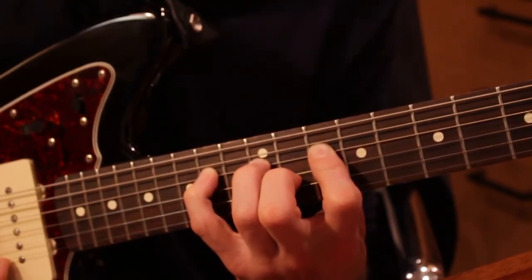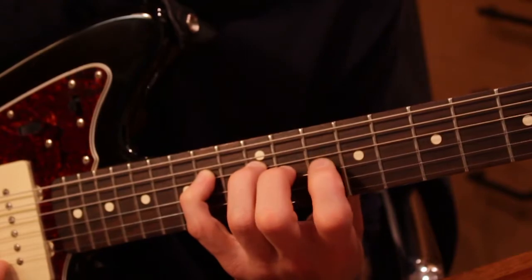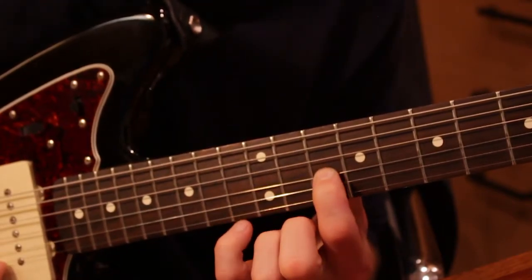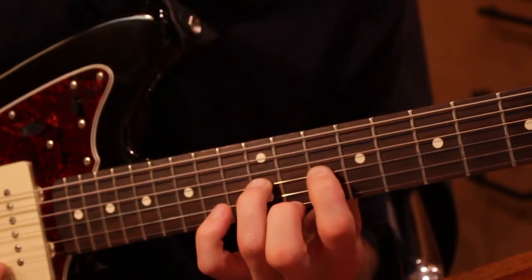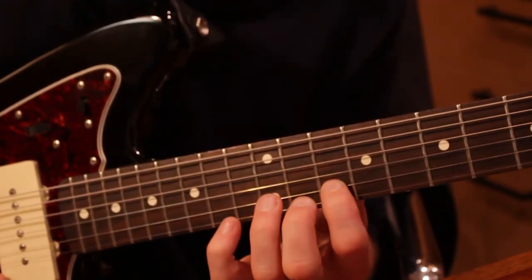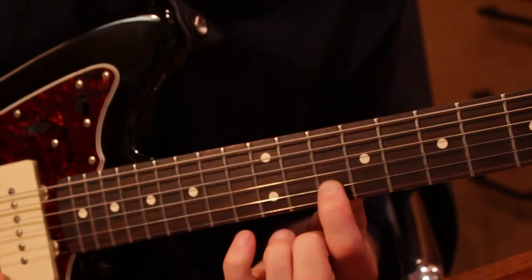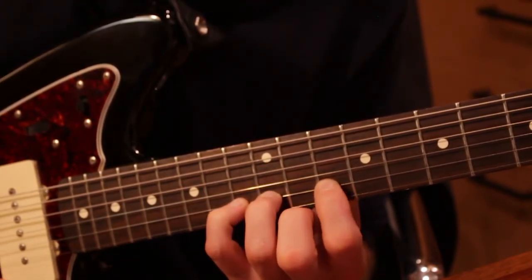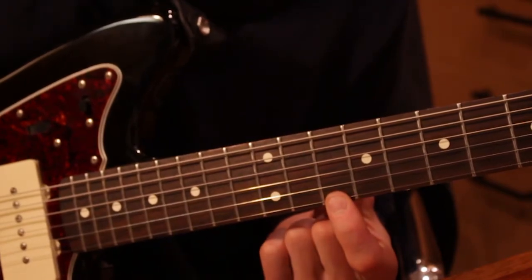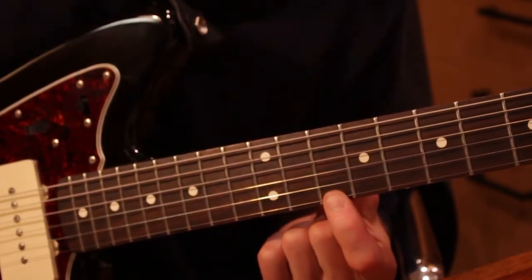So I'm super pinkying to the 14th fret. Then I need my F. Then a G. Then I need A, so I'll continue down. And there's my last note right there on the D.